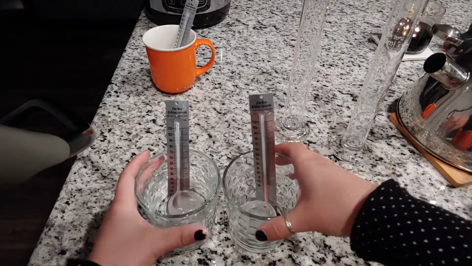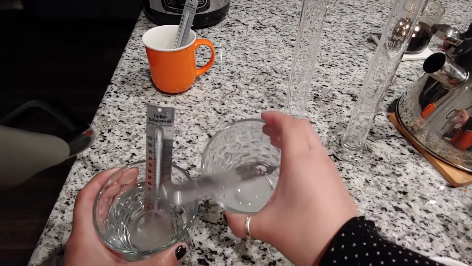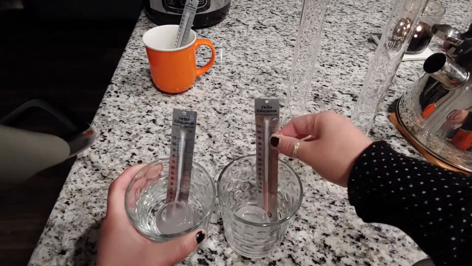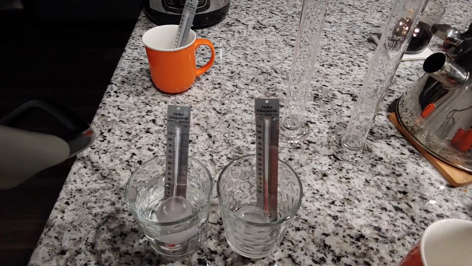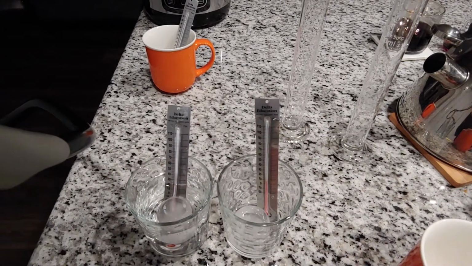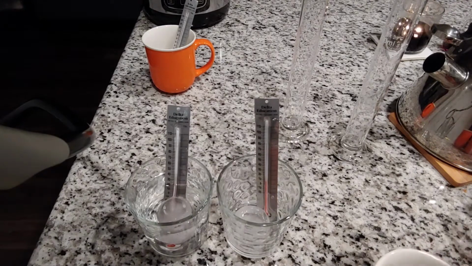So you can see a big difference. This one's pretty full. This one barely has any water because it's only 20 milligrams. All right, so now we're going to observe and see which one melts the ice the fastest.